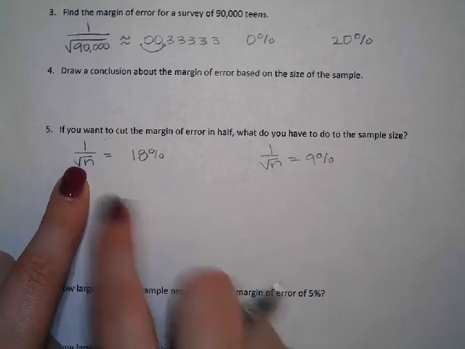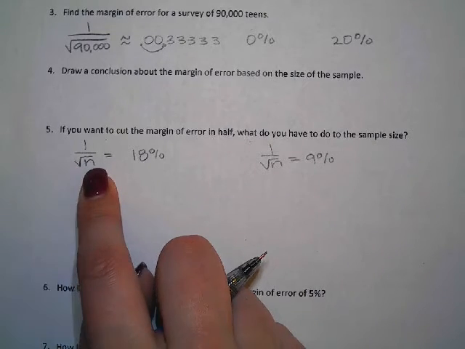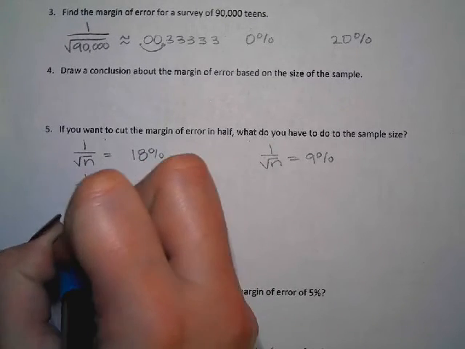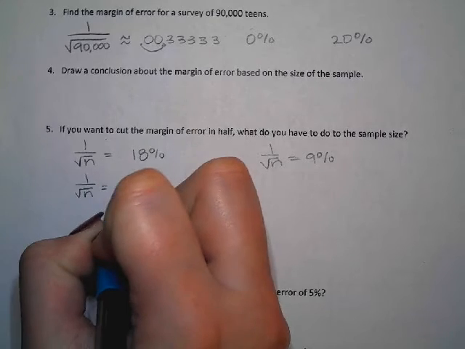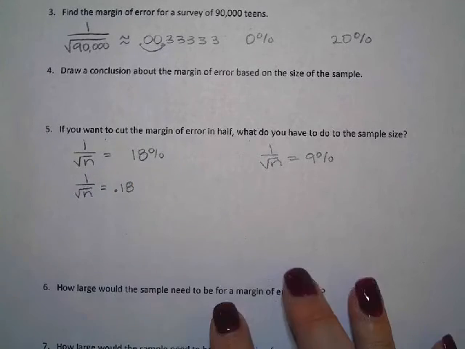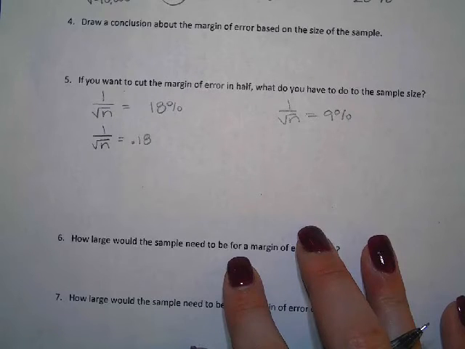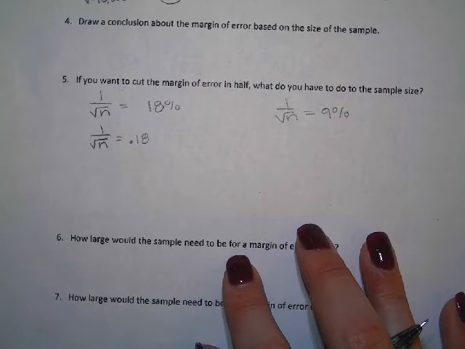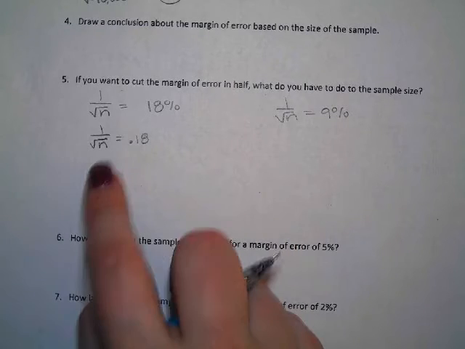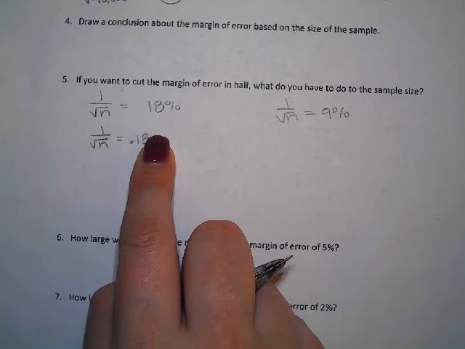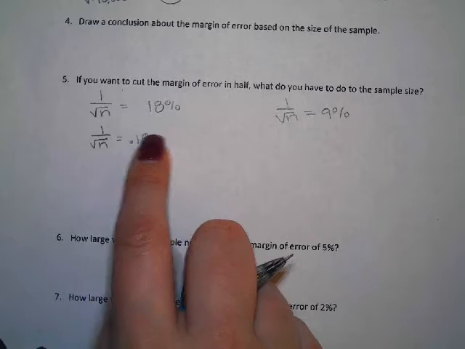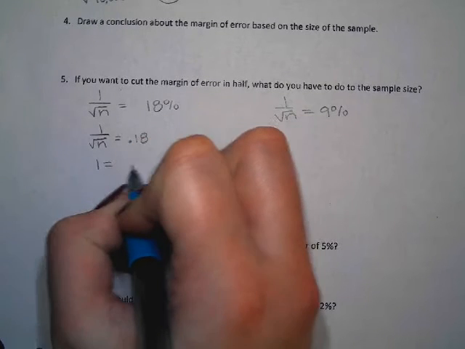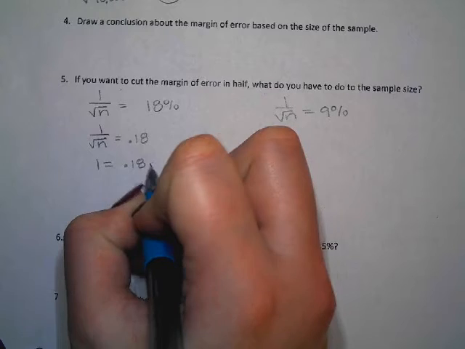Okay? So I need to solve for the square root of n. Right now I have 1 over the square root of n equals 0.18, because that's how I write 18% as a number. So what do I do now? I wouldn't square it just yet. Move the square root of n over to the other side because it's on the bottom of a fraction right now, and that's not helpful. So I've got 1 equals 0.18 times the square root of n.